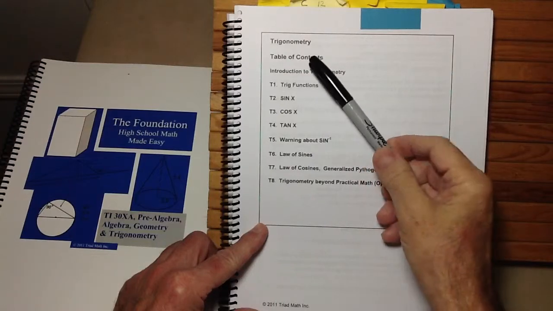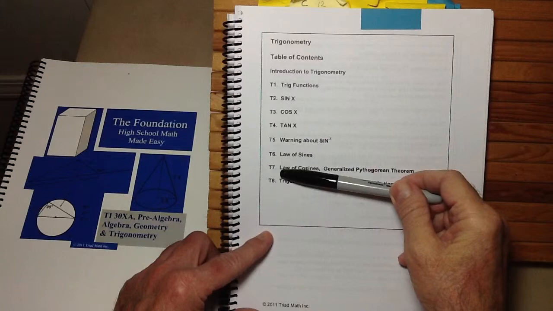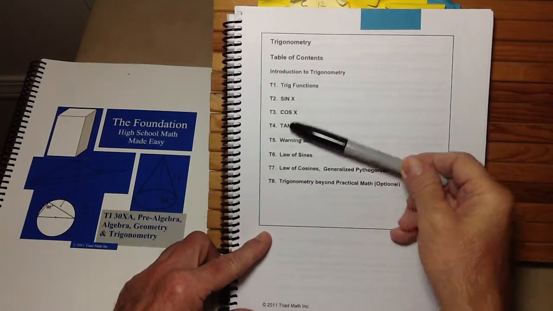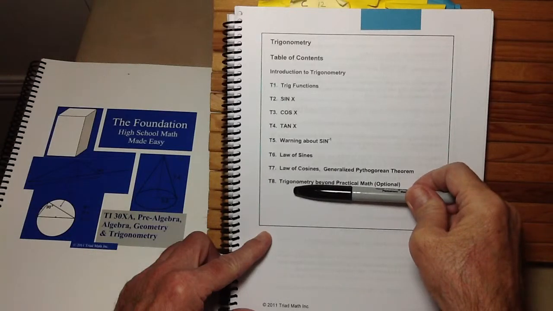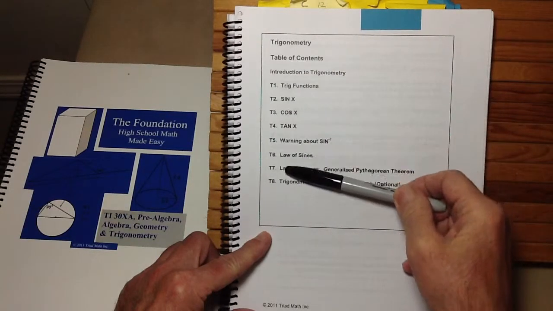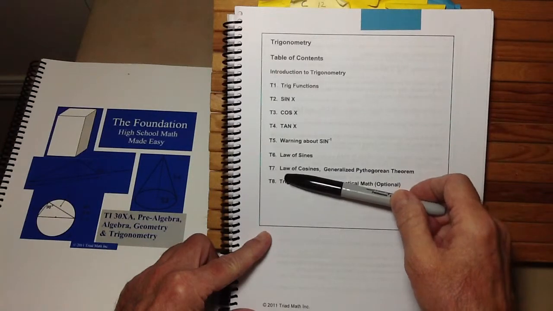Now, as you'll recall, there are only 7 lessons that you studied for this trigonometry. That's all you need for practical math after the introduction. And then we had an optional 8th lesson, which we'll talk a little bit about. And so we're going to review these lessons now quickly so that you can then go and work on the supplemental problems that we've given you to go with them.